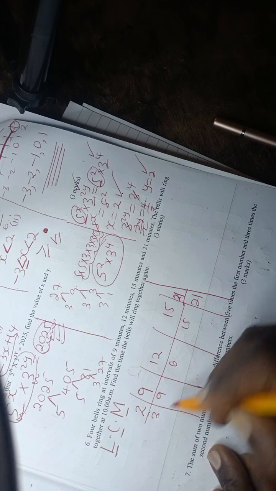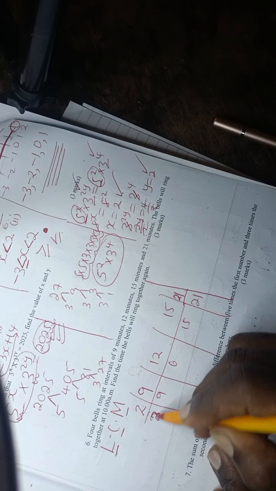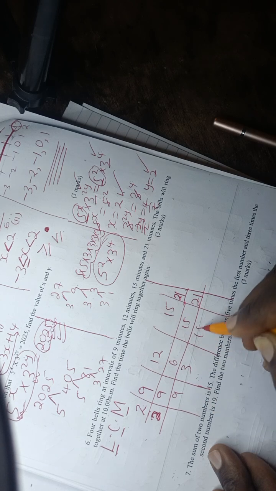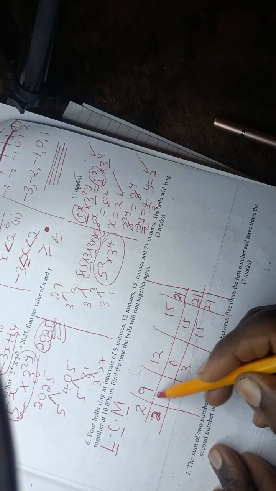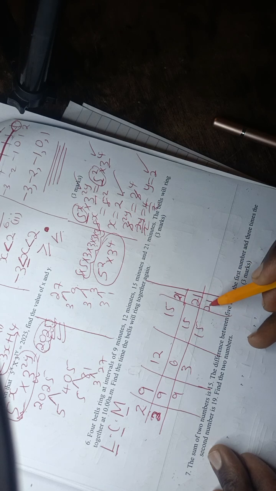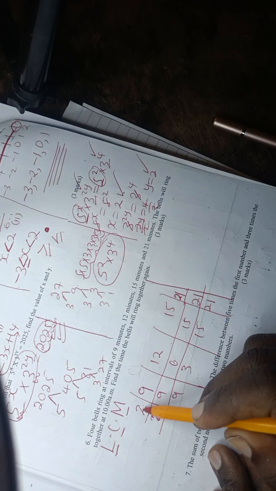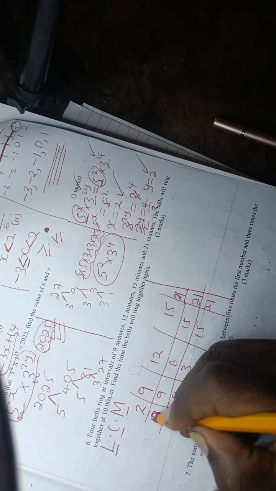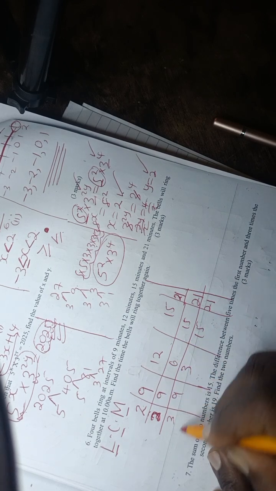We start with 2, so that we have 9, 6, 15, 21, then 9, 3, 15, 21. I'm dropping these numbers because they cannot be divided by 2. So you should know that. I'm only using 2 because it can divide 12, and 2 again because it can divide 6. So we shall go to 3.